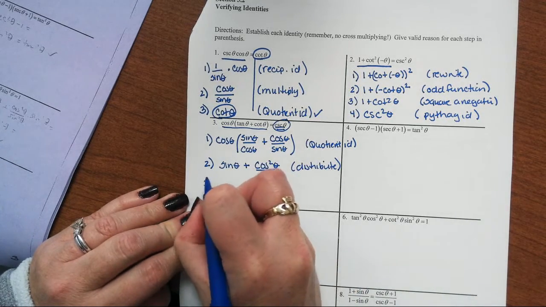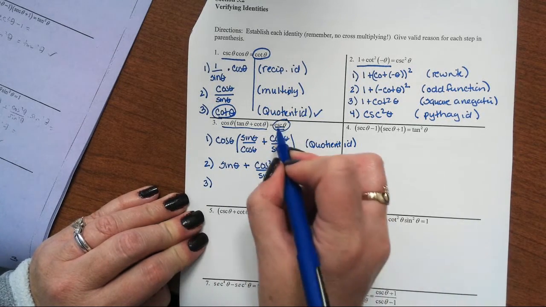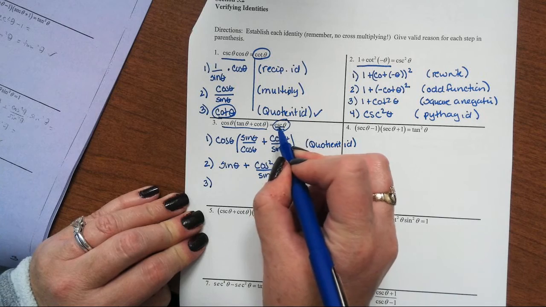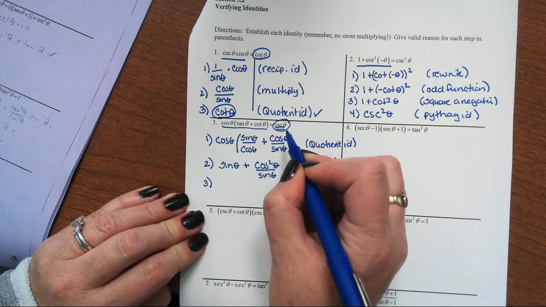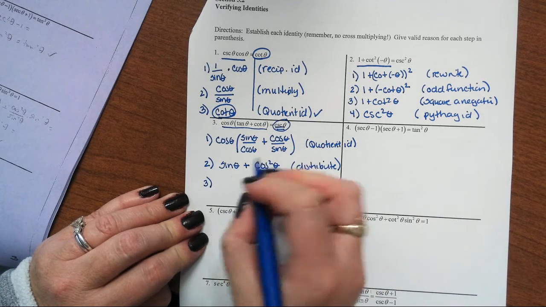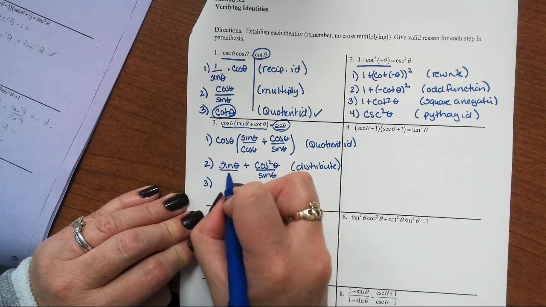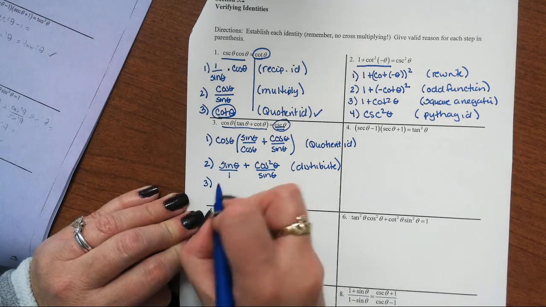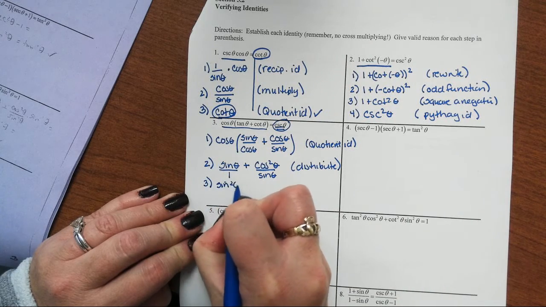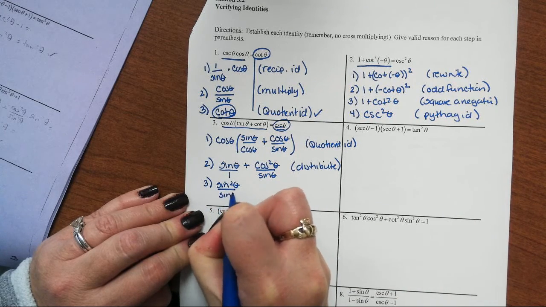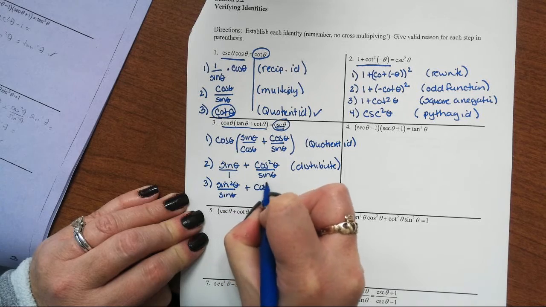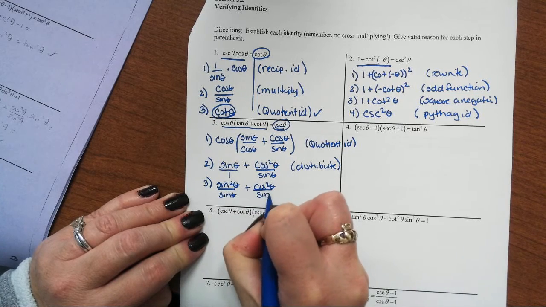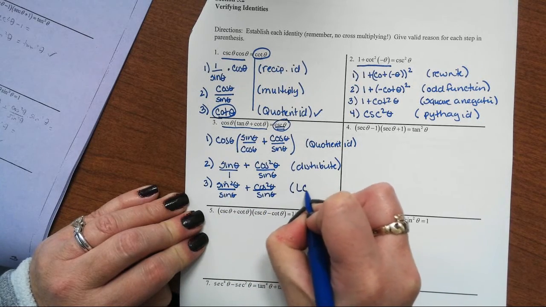Next, my third step, I have 2 fractions, and notice on the right-hand side, I do need to condense this down to one single expression. So I need to get a common denominator. So I need to take sine theta over 1, and I need to multiply numerator and denominator by a sine. So that'll give me a sine squared theta over sine theta plus cosine squared theta over sine theta. And here I'm just getting a common denominator, or my LCD.